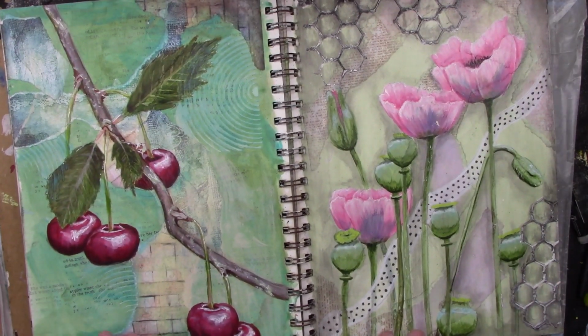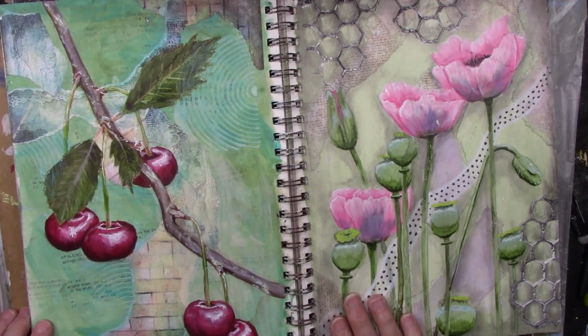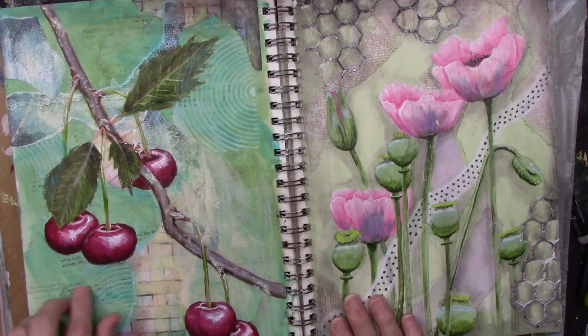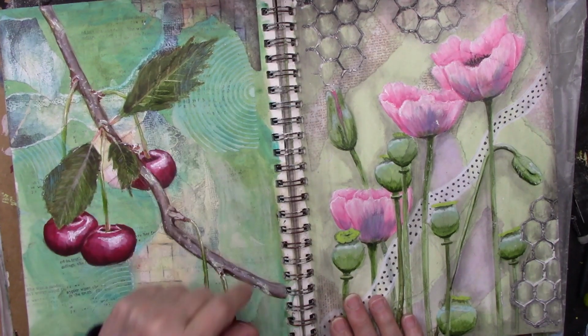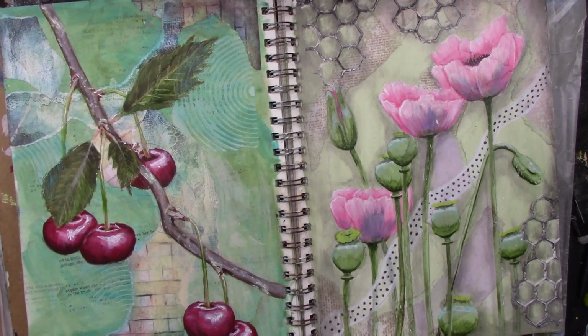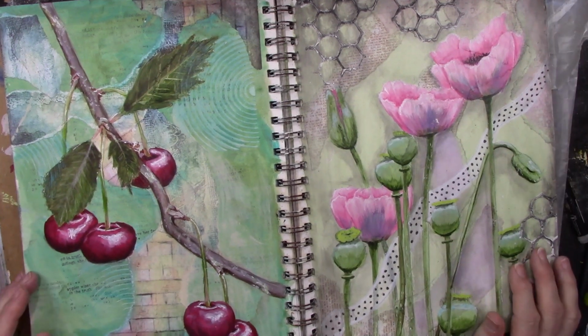So this is a very old scrapbook, or not scrapbook, journal book, and these are acrylic paintings with some scrapbook paper in it. There's a little bit of molding paste, drawing on it, so it's got everything on it, basically.